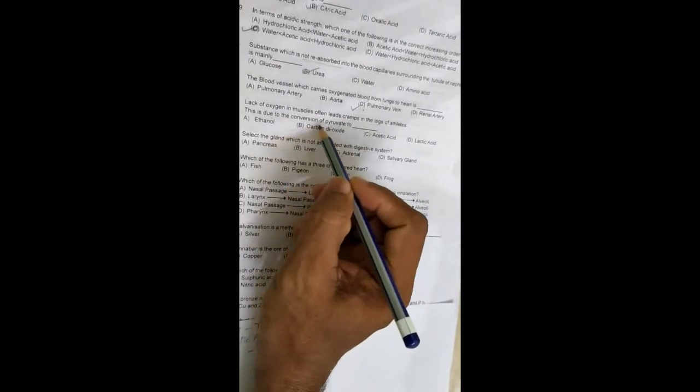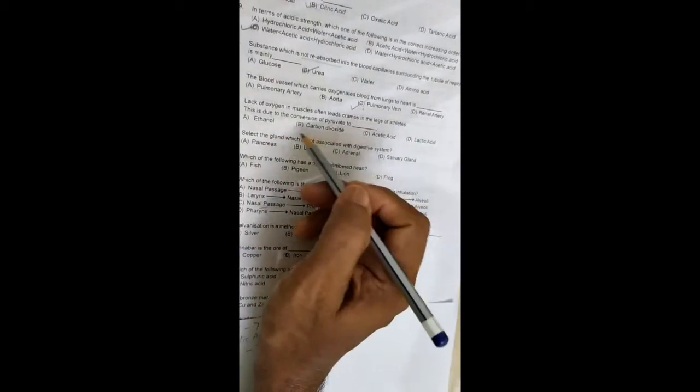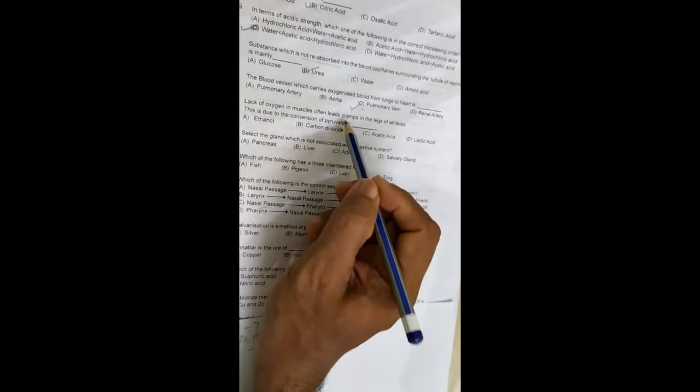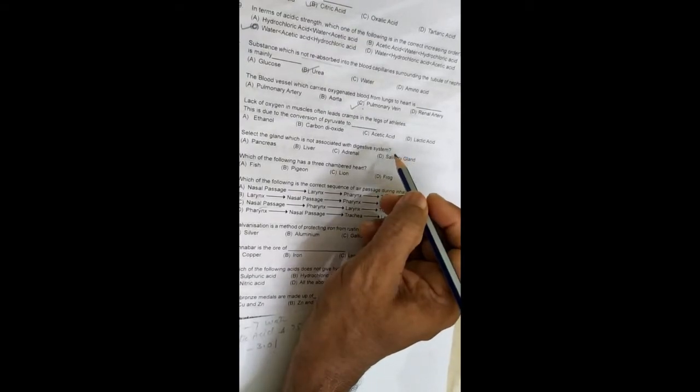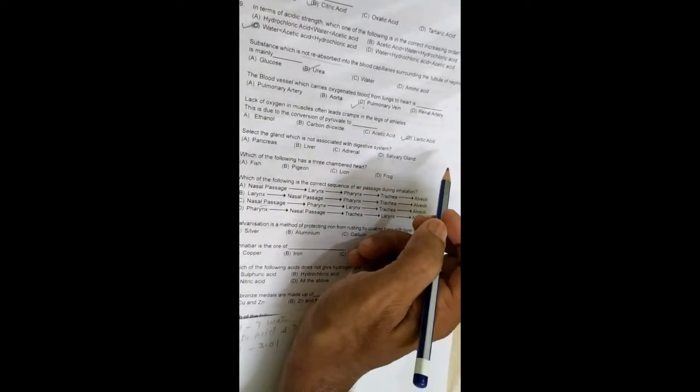This is due to conversion of pyruvates to, what is that? Pyruvates to ethanol, pyruvates to carbon dioxide, pyruvates to acetic acid, or pyruvate to lactic acid. What is the answer? The answer is lactic acid. So pyruvates gets converted to lactic acid.